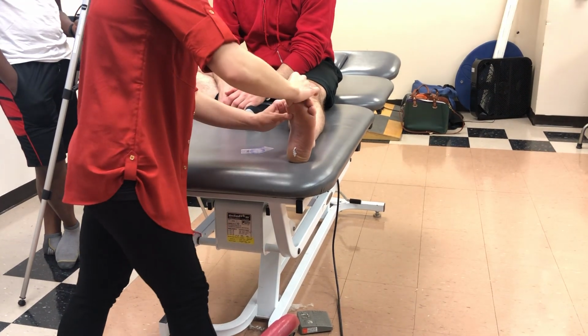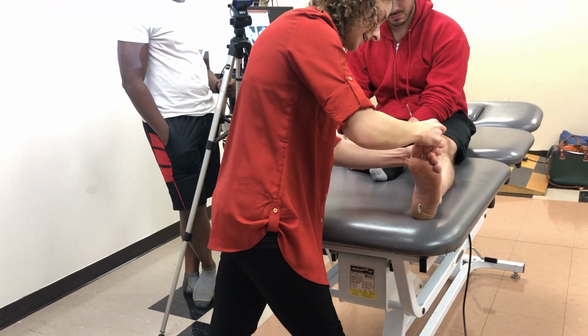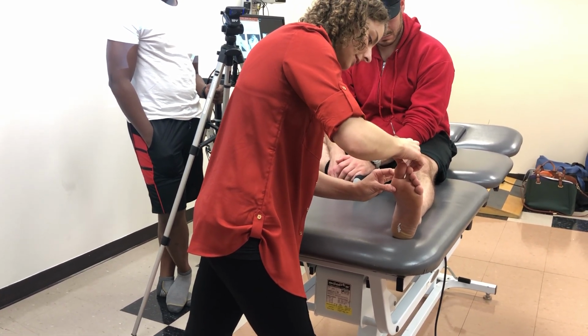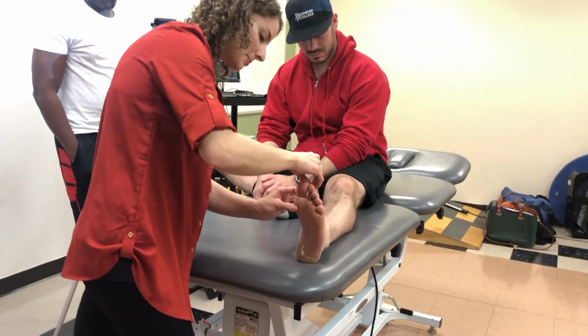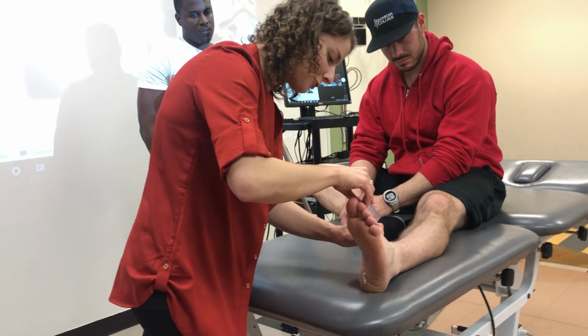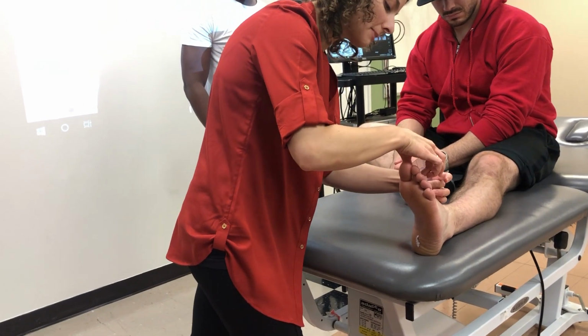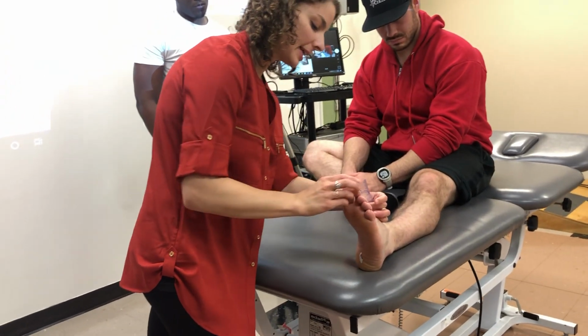So then from there, with your goniometer, you can take the fulcrum and put it on the dorsum of the actual joint, the MTP joint. Align it with that first metatarsal. So midline of the first metatarsal and midline of the proximal phalanx.